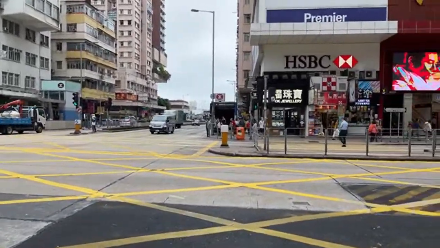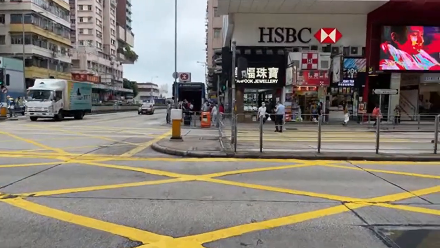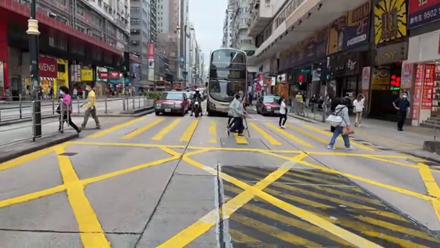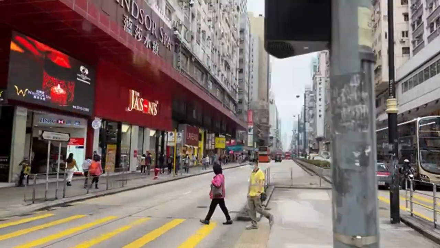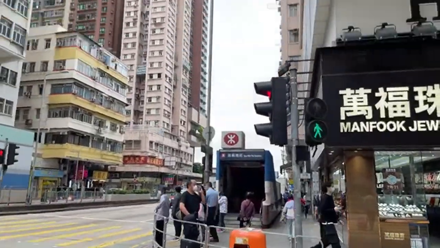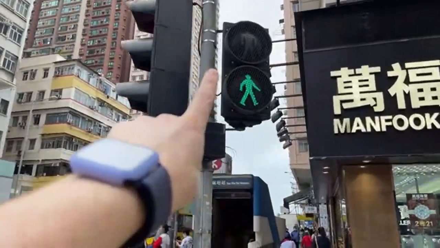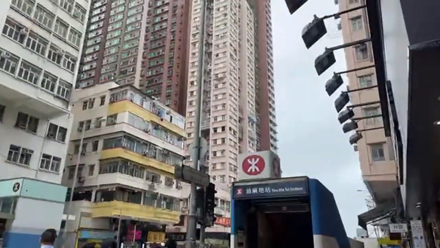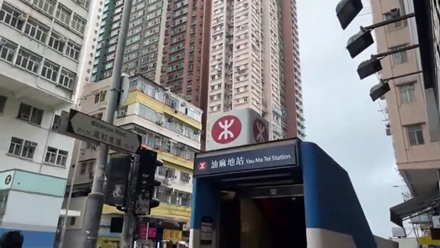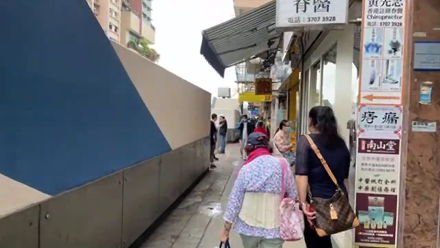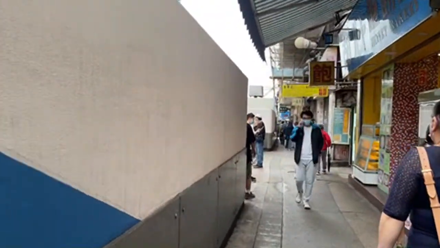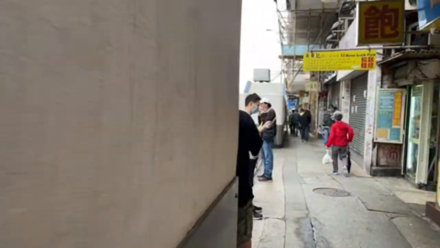In fact, let's go this way. They've got wire over them to stop them from being vandalized. We're going to go this way because the flower market, the fruit market is here.